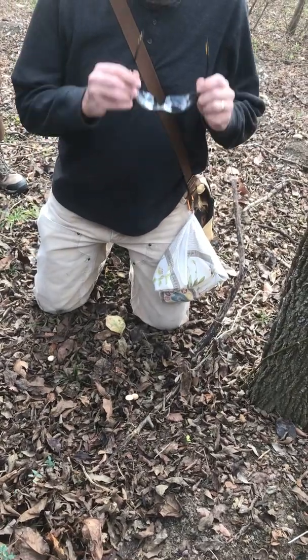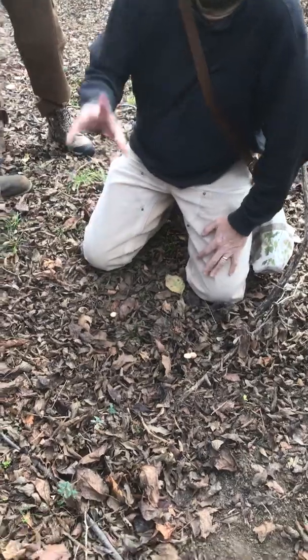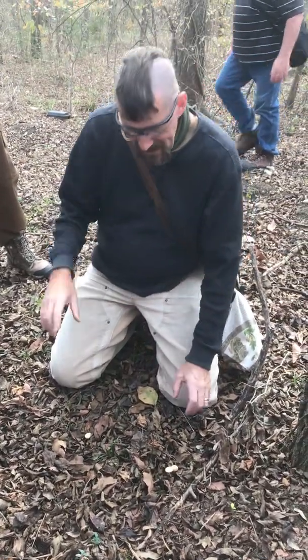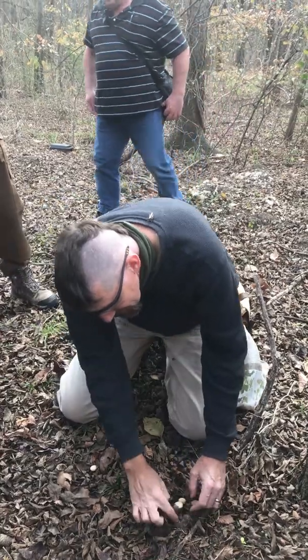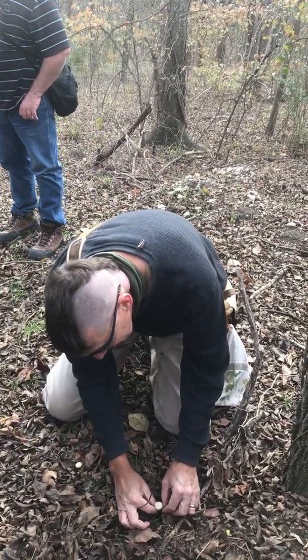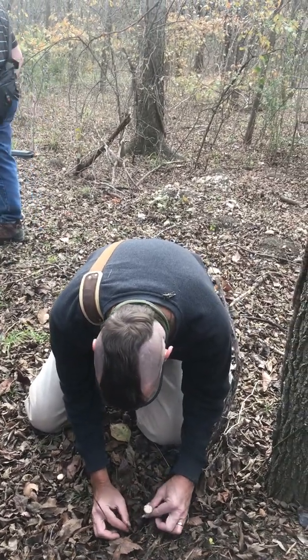Points of identification for this one. Yep. So we're going to look at mushrooms. Okay, first off, there's no mushroom that will poison you by touching it. You have to eat the mushroom, so it's okay to pull the mushroom out of the ground. I want to try and get as much of the mushroom as possible.